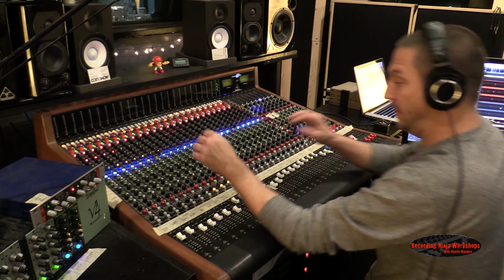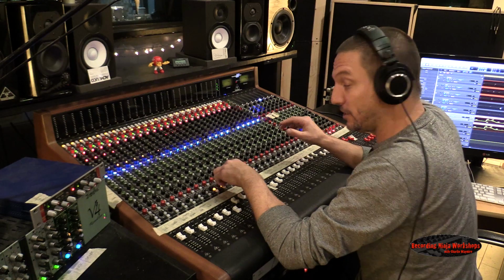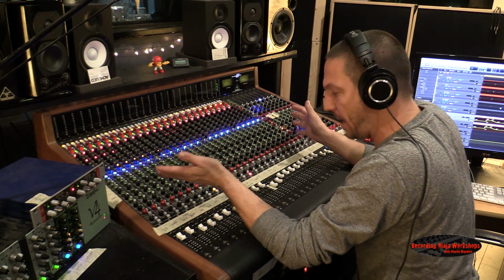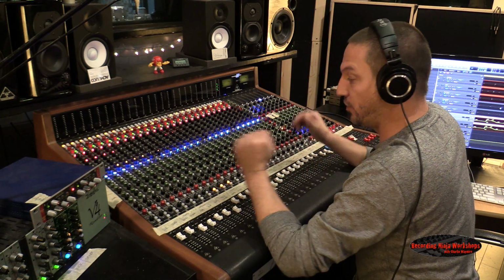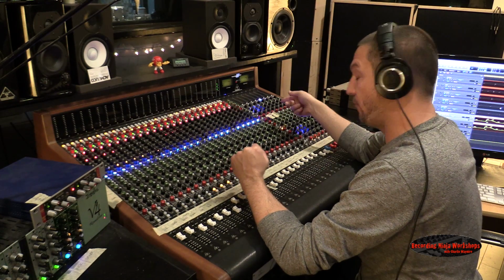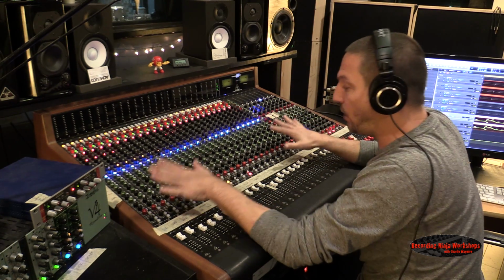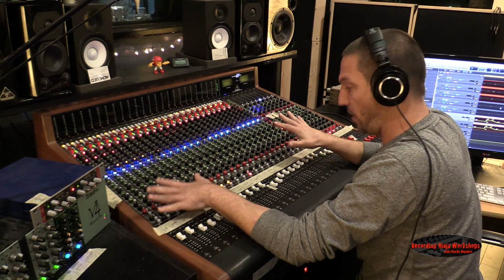So it's adding a nice sense of space around the snare and a little bit of depth that we didn't have from the dry drums or even from the drum reverb. But that's how I've set this part of the drum mix up.